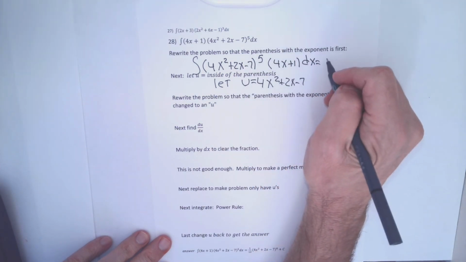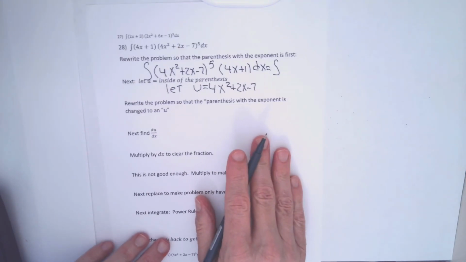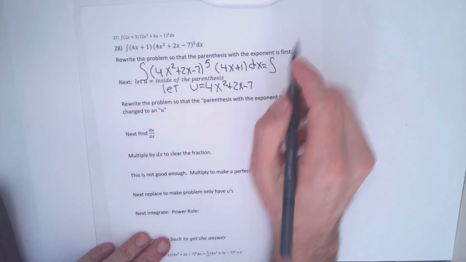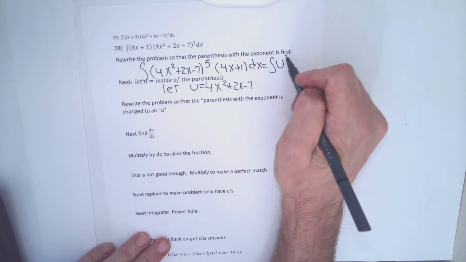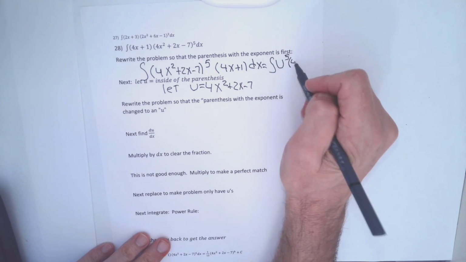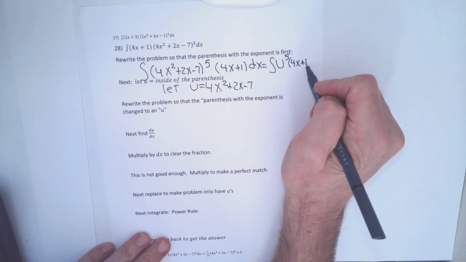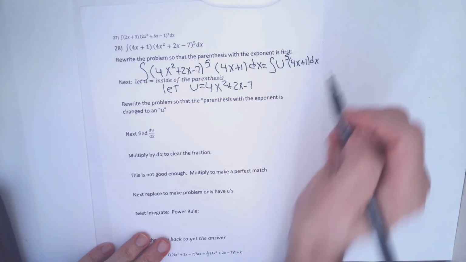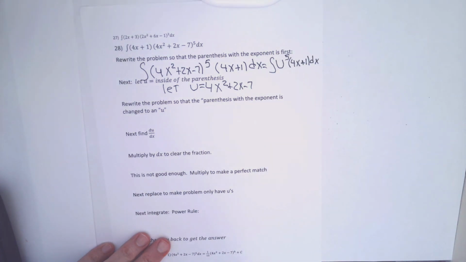That's going to allow me to rewrite the problem. How do I get to rewrite it? Well, this junk, instead of being that junk to the 5th, it's u to the 5th. And then I need to get rid of 4x plus 1. The dx kind of just works itself away.